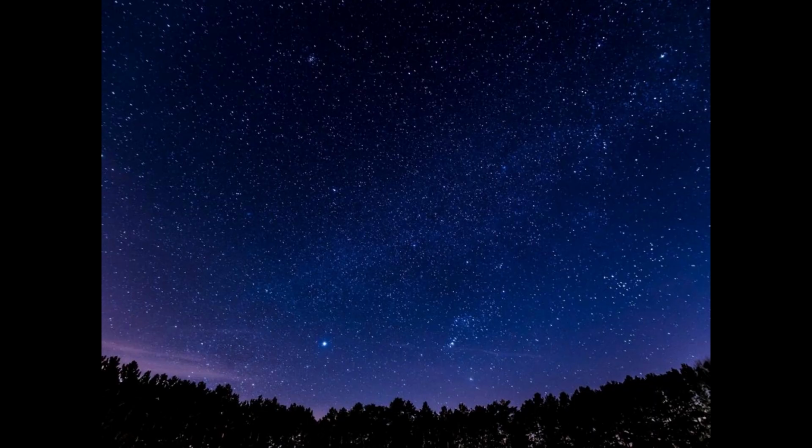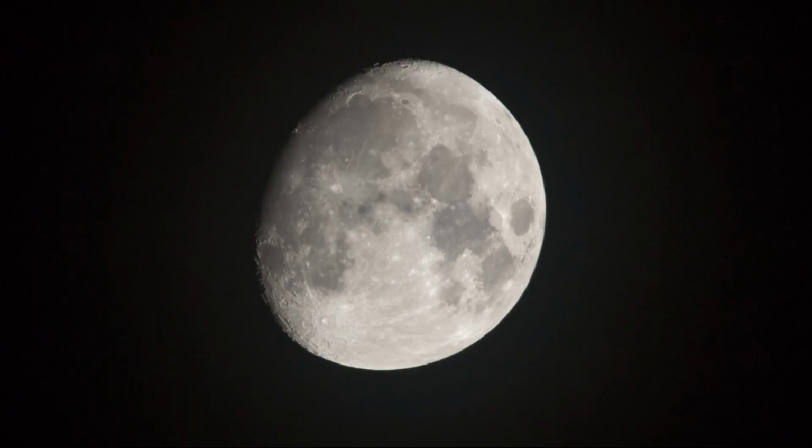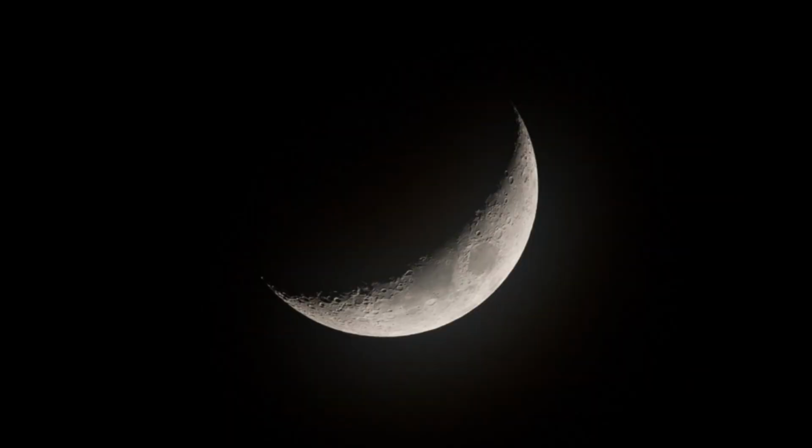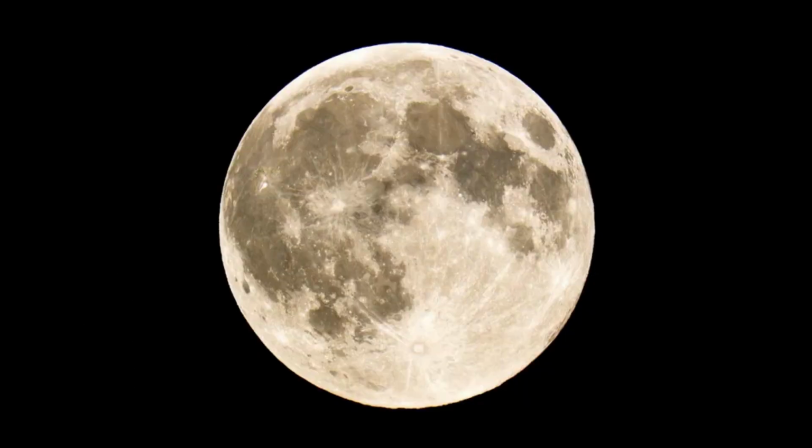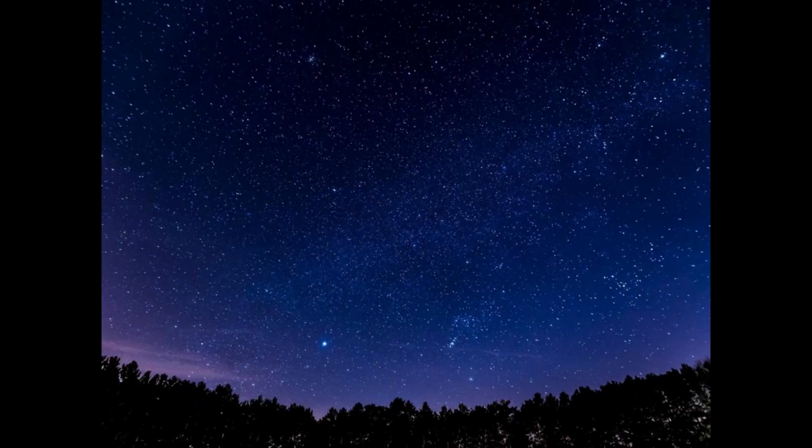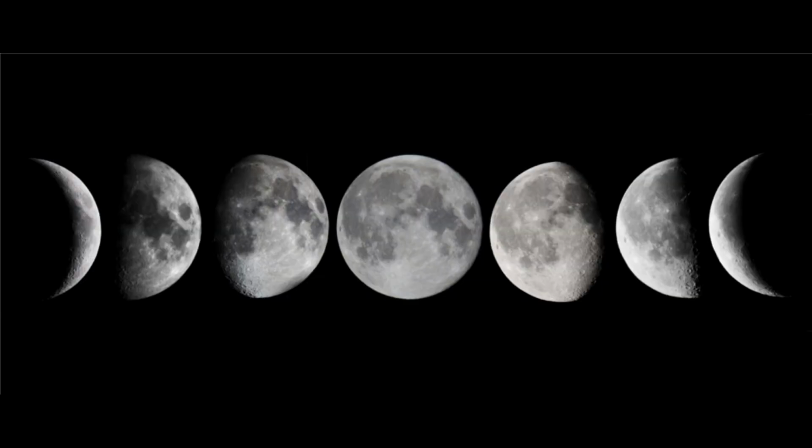If you've looked into the night sky, you may have noticed the moon appears to change shape each night. Some nights the moon might look like a narrow crescent, other nights the moon might look like a bright circle, and still on other nights you might not be able to see the moon at all. The different shapes of the moon that we see at different times of the month are called the moon's phases. But why does this happen?